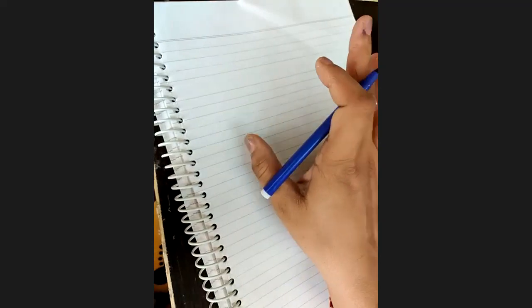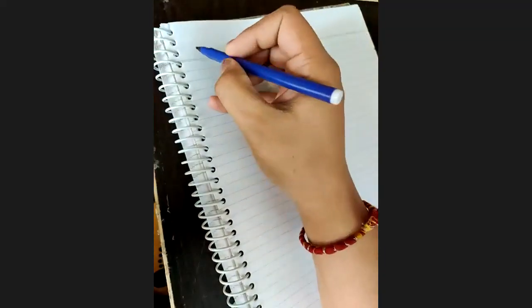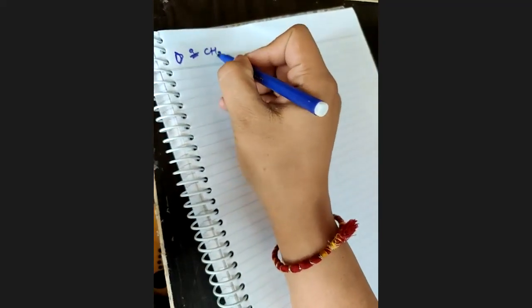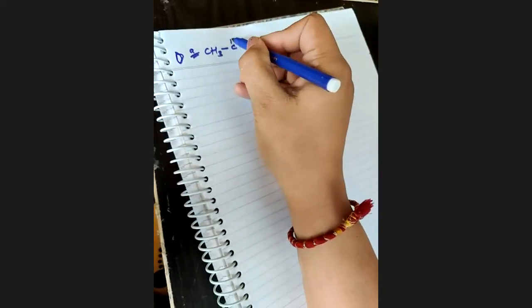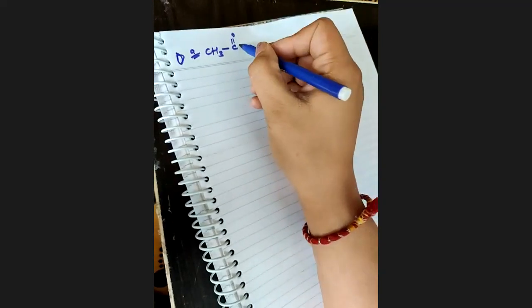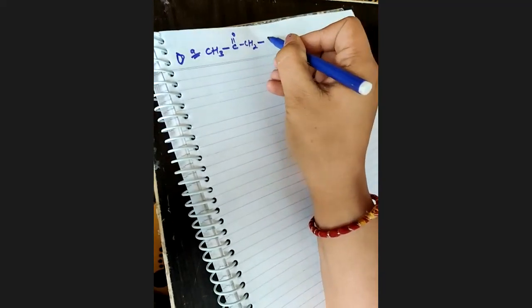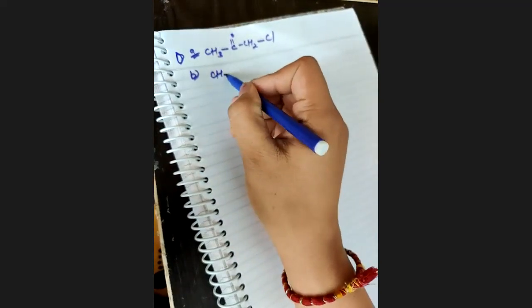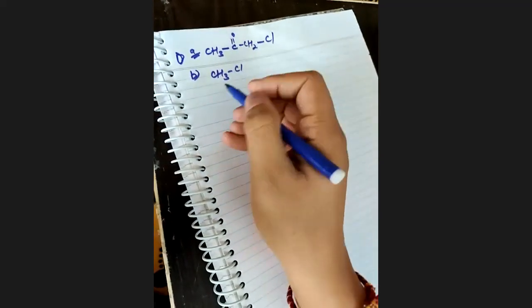Again, let me just explain you with the help of example. Okay. Let me give you some questions. For example, this is A. ध्यान से देखना. Which type of carbon atom is this? B option is CH2Cl.